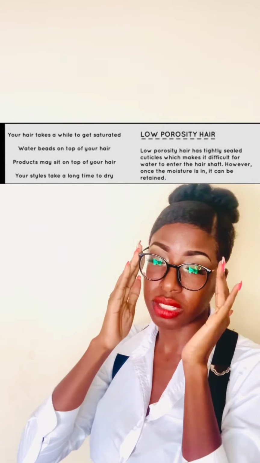Now that I can get out of this accent and really get this lesson started, we're going to start with low porosity. Low porosity is what I have. So basically with low porosity, you're going to be looking at products that just sit on top. You need to apply a lot of heat in order for some of your products to really saturate the strands.